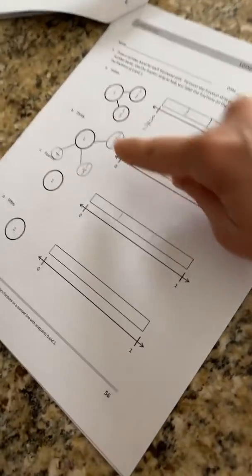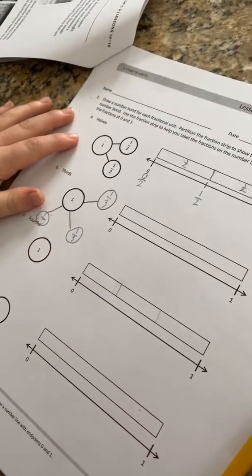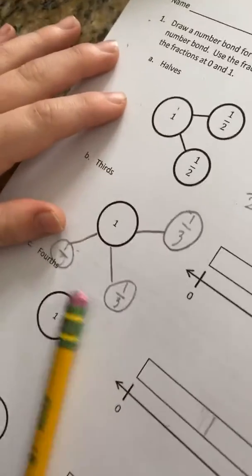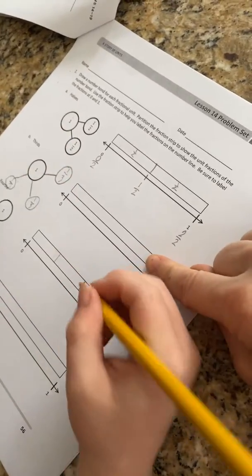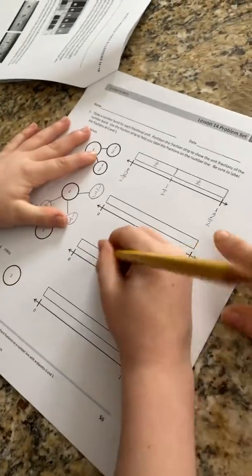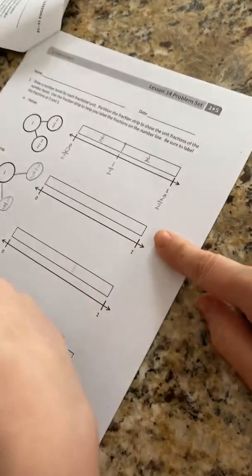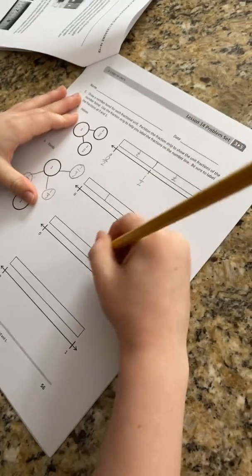I need to first break it up. First I do the number bond, and I break it apart. Why did you do 3 equal parts there? Because it says thirds. Okay, so go ahead and use your thirds and break up your fraction strip into thirds. That's all right, that's the next one, don't worry about it. Just put it up here. Go ahead and break your fraction strip into thirds.